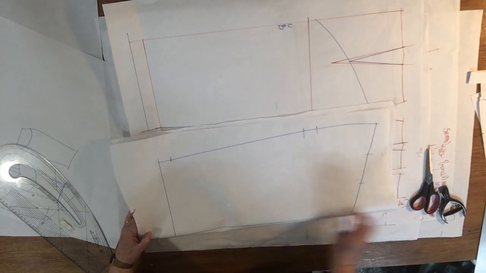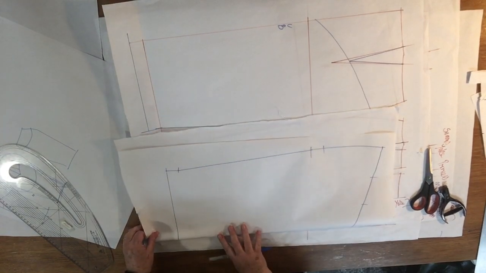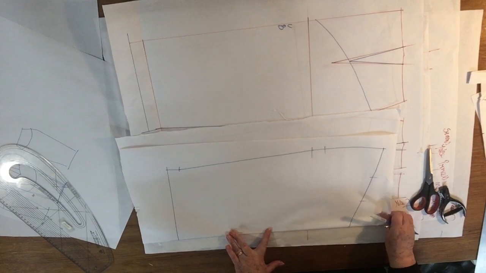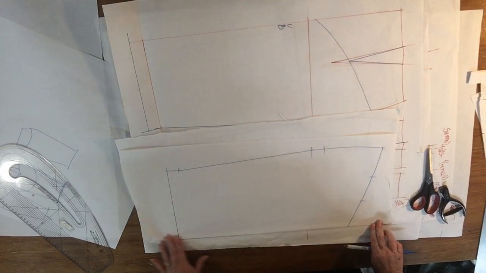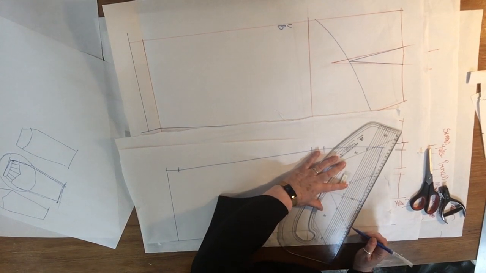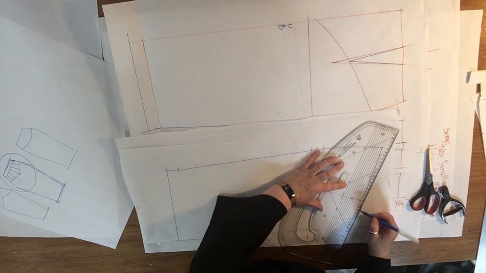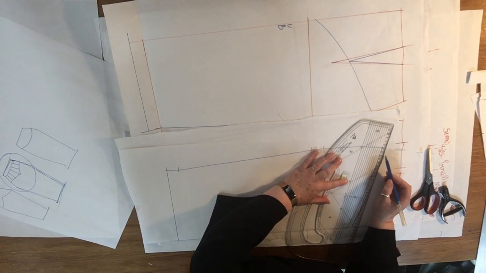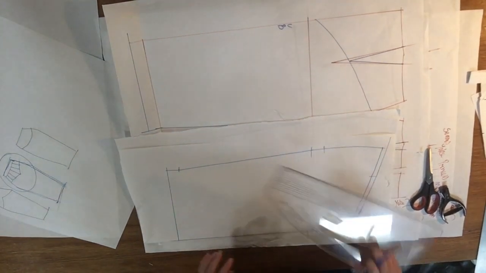This will now be folded along its centre front, which is its grain line. And you will add your seam allowance. So we need 1 centimetre here because that's what it was on the bottom edge of the yoke, and it'll be getting sewn to this.